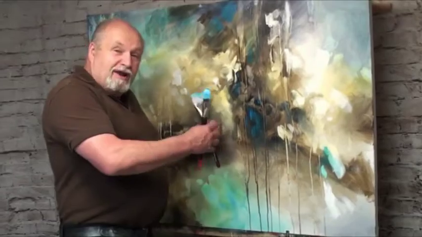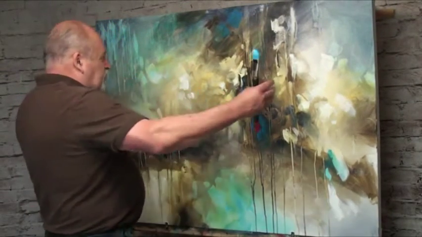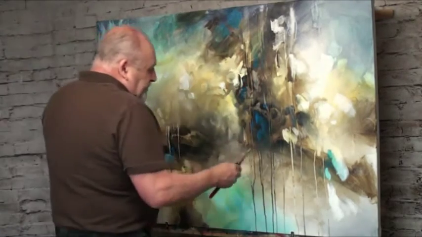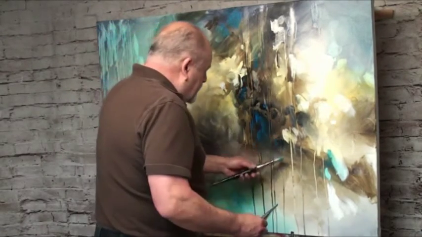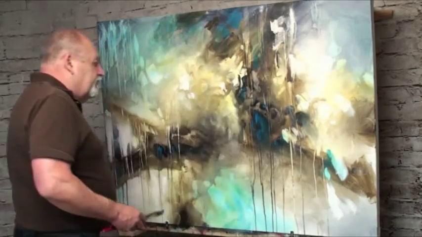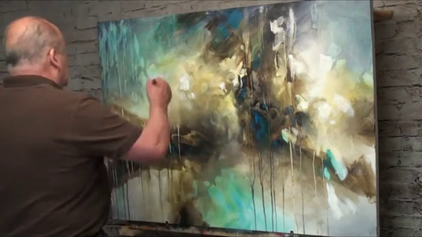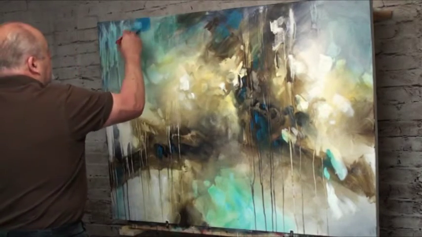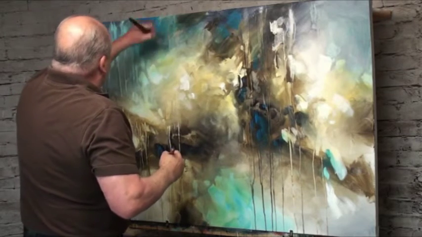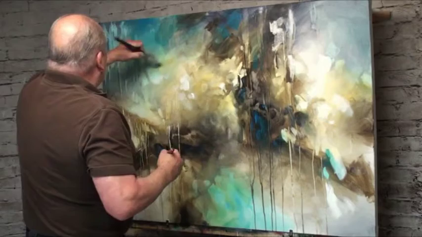I have to spend a lot of time stepping back and looking at it. It's hard, the larger the canvases get, it's hard to look at the whole thing when you're so close to it. And to balance the cerulean blue out a little bit, I need to take a section here, increase the value of that cerulean blue.